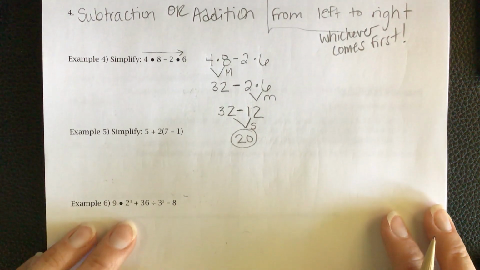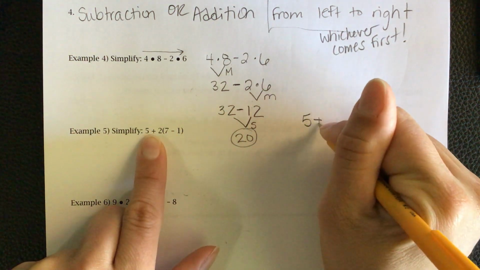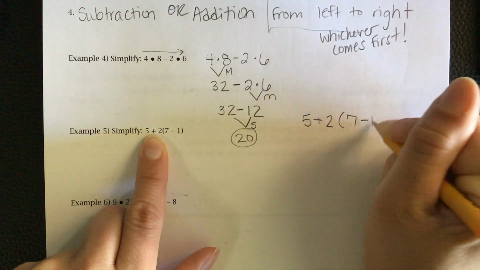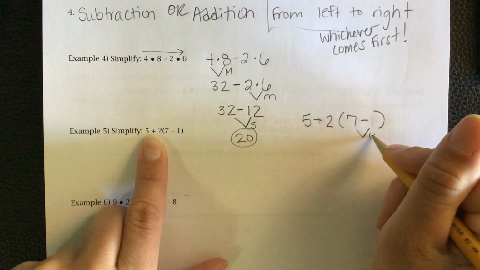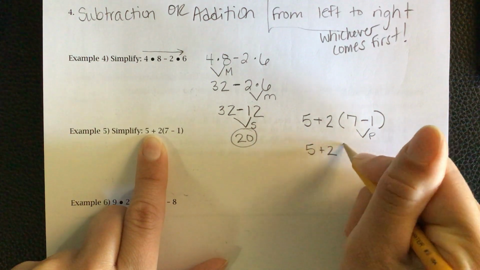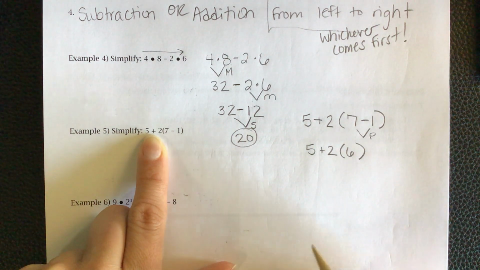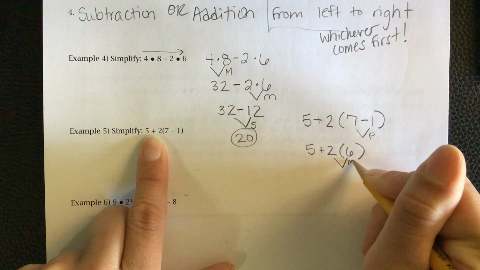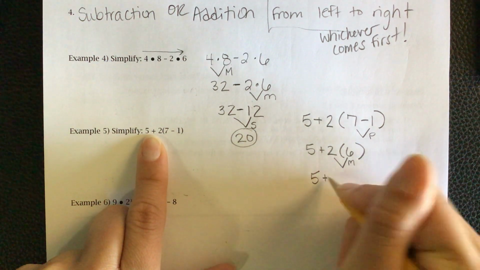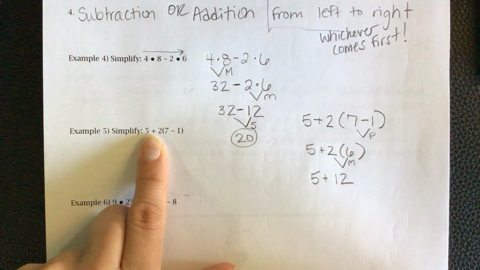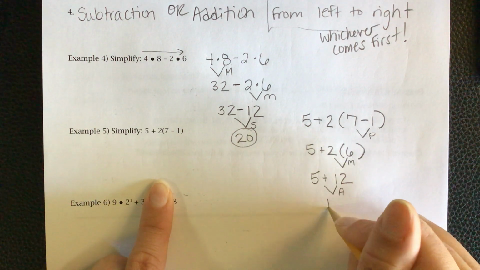Let's look at the next one. The next one has 5 plus 2, parentheses, 7 minus 1. I'm going to write that up here. 5 plus 2, parentheses, 7 take away 1. So the very first thing that I'm going to do is the parentheses. So we have 5 plus 2, parentheses, 7 take away 1 is 6. The next thing I'm going to do is this step here, which is multiply. 2 times 6. Even though there's not a symbol there, the parenthesis means multiply. So I have 5 plus 2 times 6 is 12. And finally, I'm going to add. 5 plus 12 is 17.